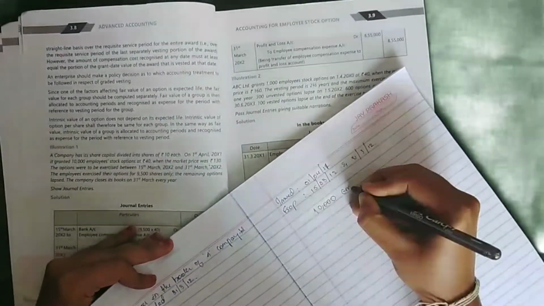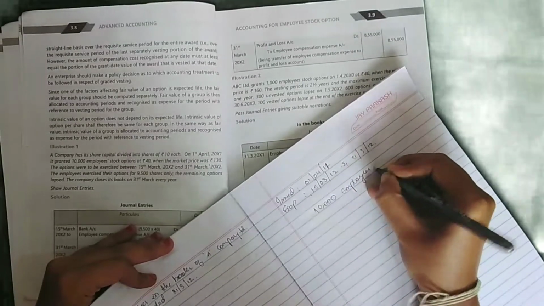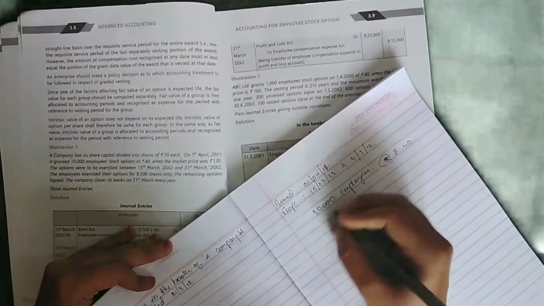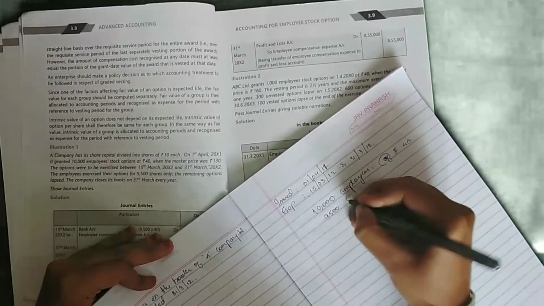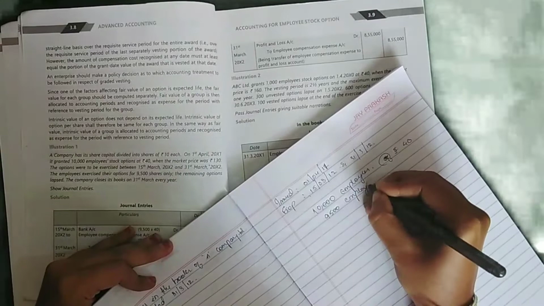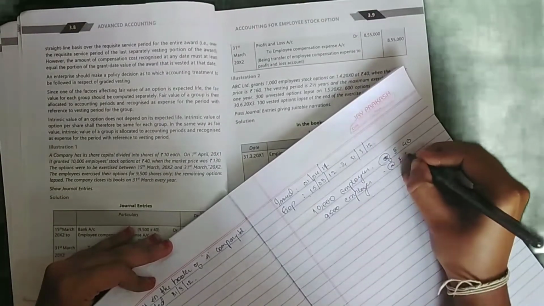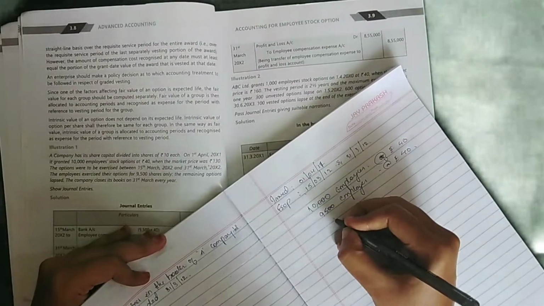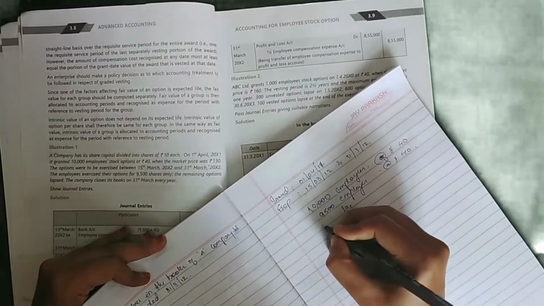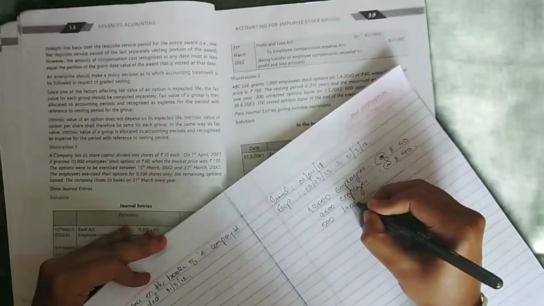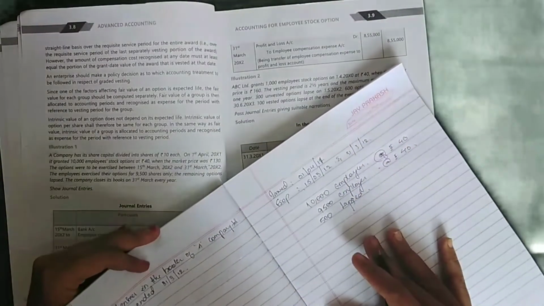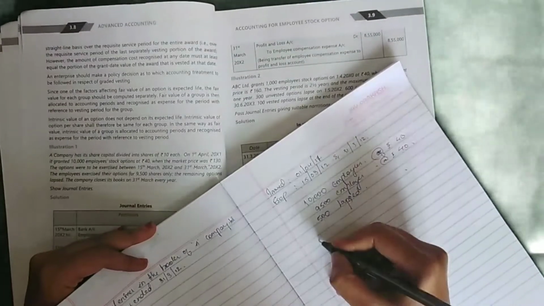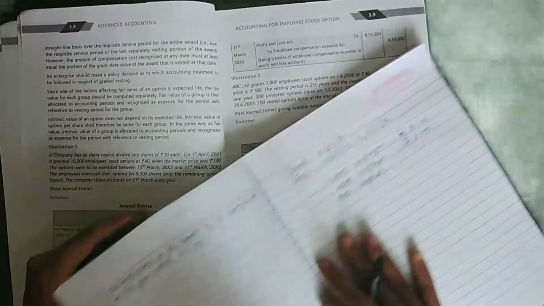Now what they are telling is they issued for 10,000 employees at 40 rupees each. In this, 9,500 employees subscribed at 40 rupees, and the remaining 500 lapsed. Please book these journal entries in the books of accounts.